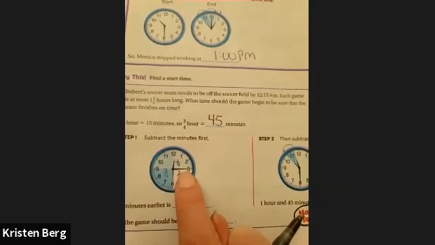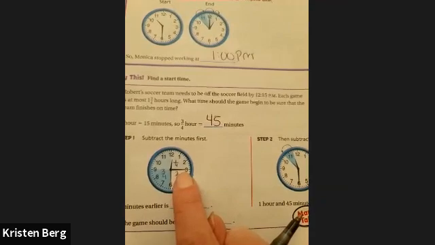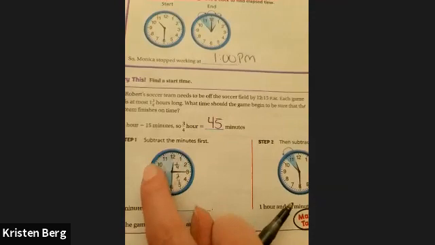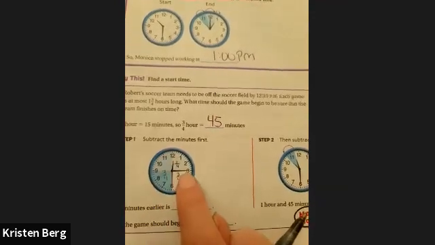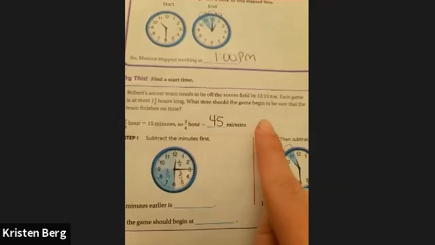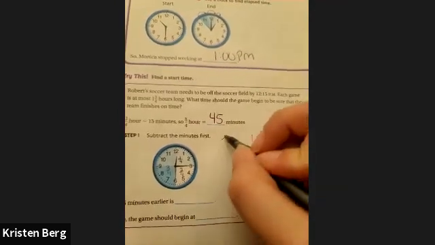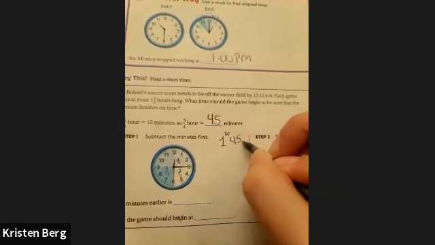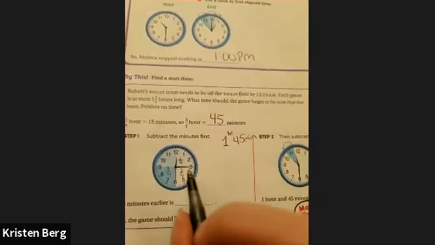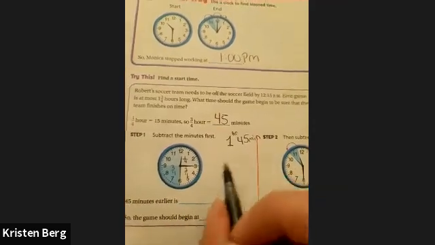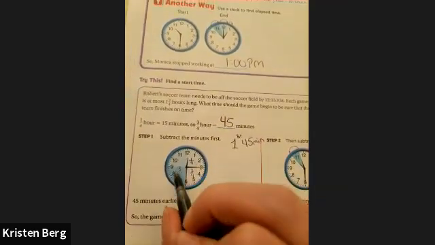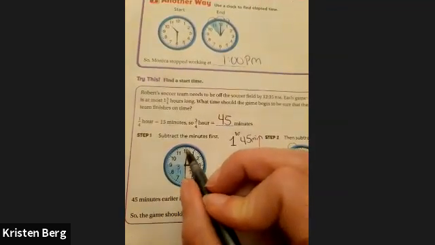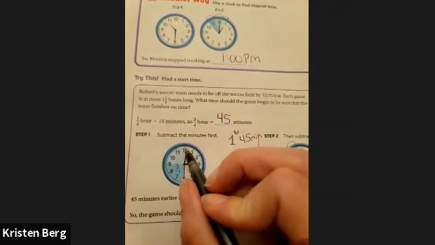So if I want to figure out what time they should be starting out, I'm going to work backwards. So in this case, it's 12:15. Now they said it is really 1 hour and 45 minutes is how long this game is. So we should first subtract off the minutes. So I'm going to go backwards 45 minutes earlier. So 5, 10, 15, remember that's 12 p.m.